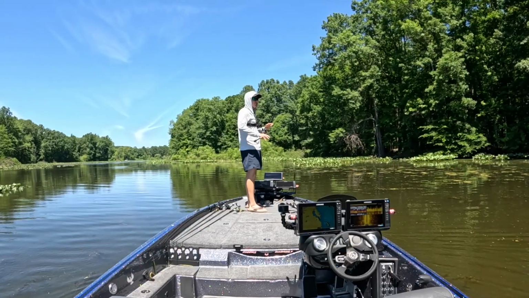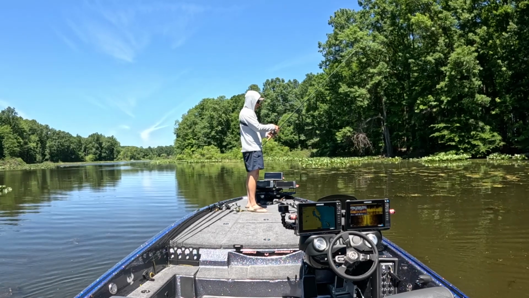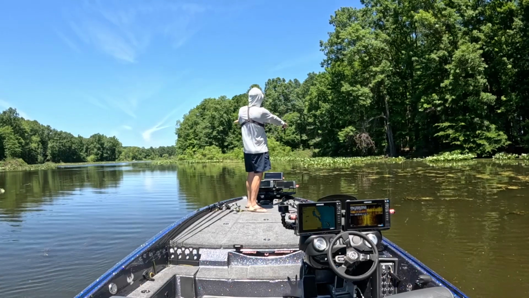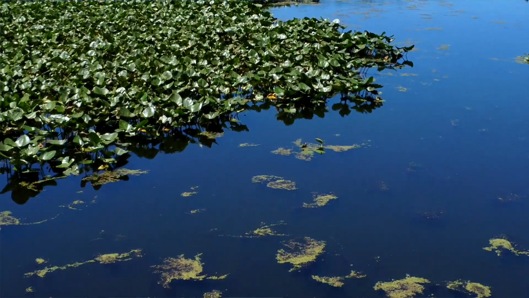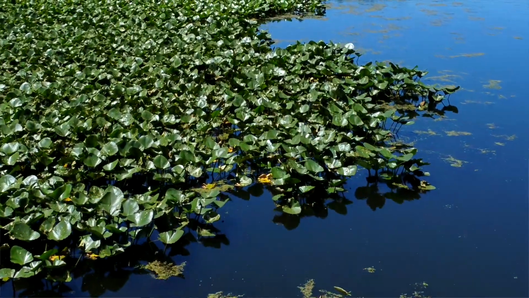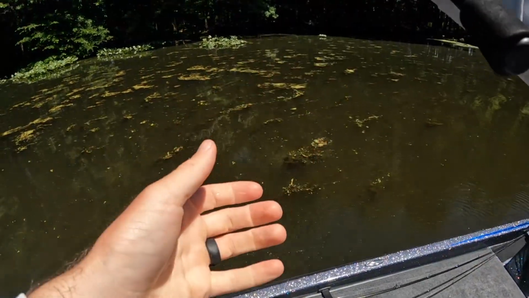So now that we talked about submergent vegetation and how to find fish in those areas, let's talk about some emergent vegetation, which we have all over the place right in front of us here. So we have like duckweed that's growing on the surface. We have plenty of lily pads, and we actually even have submergent as well. We have some milfoil mixed into these areas.